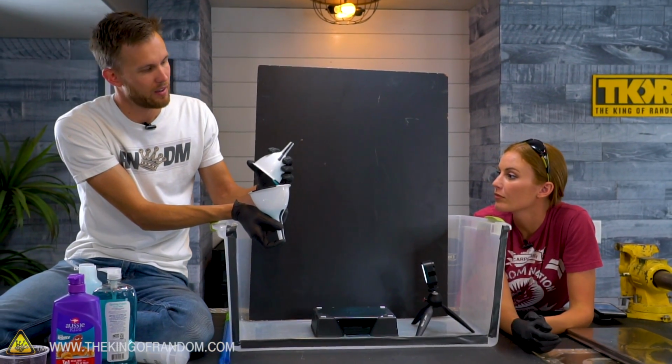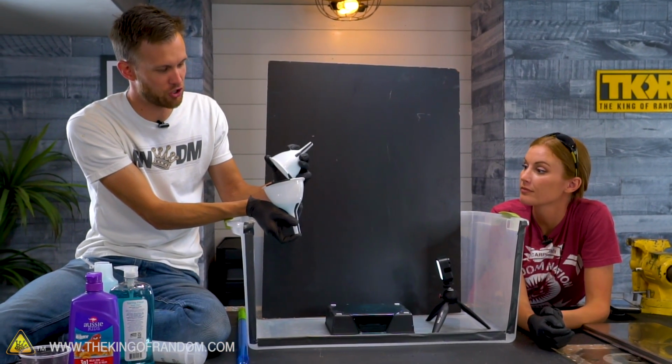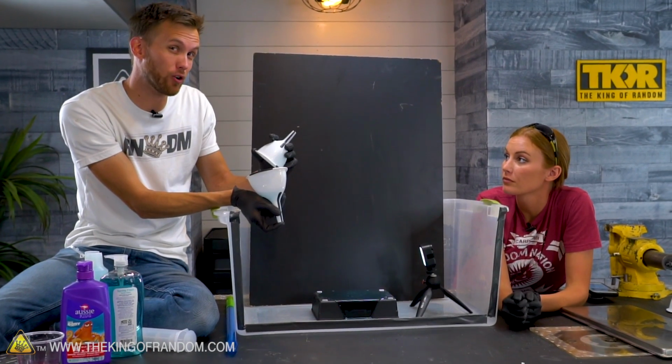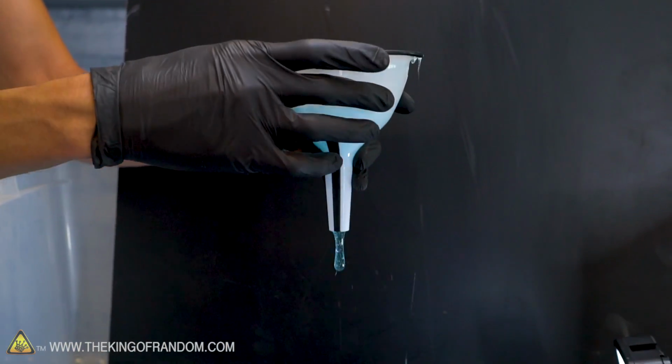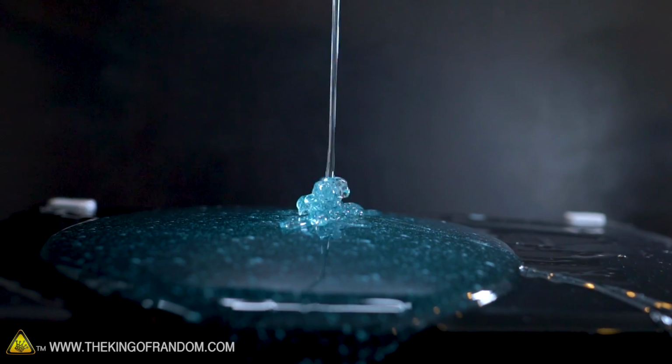The bigger funnel, obviously, has a wider opening at the bottom. The stream of liquid coming out is a little bit bigger. I should be able to hold it a little bit higher up and hopefully get slightly larger bouncing streams. Nice.